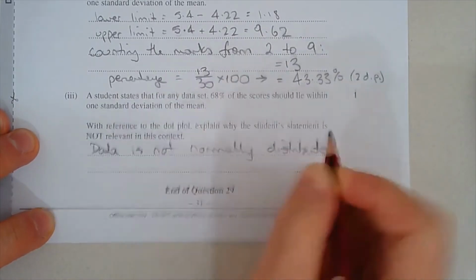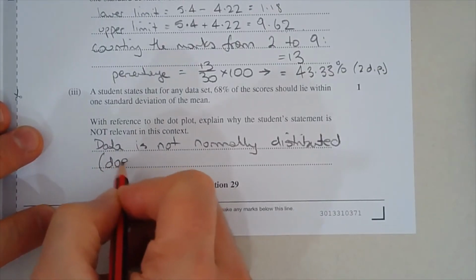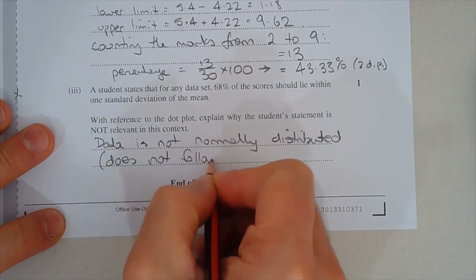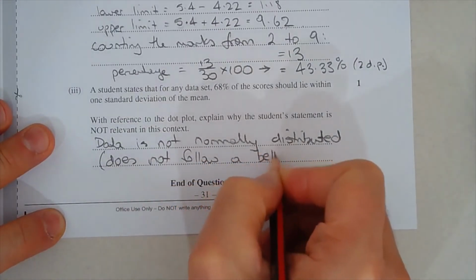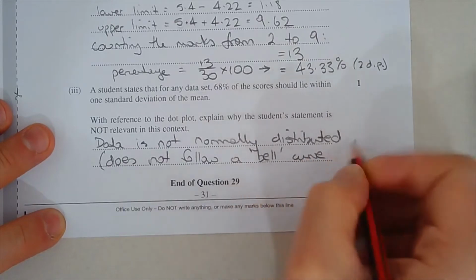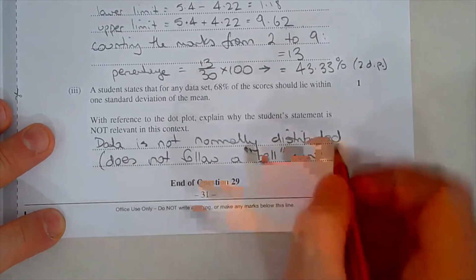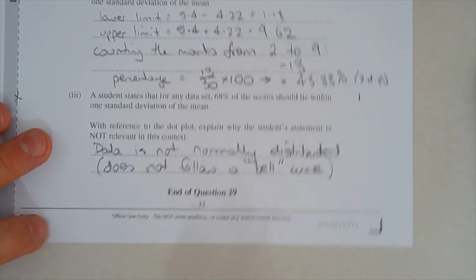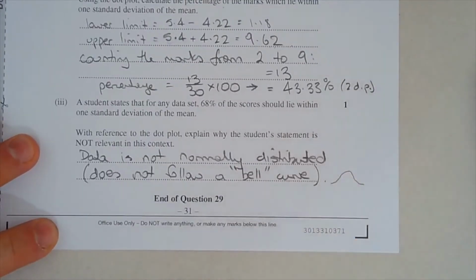It does not follow. I use the bell curve in quotes, but it just highlights what we mean by that. So this is the bell curve.